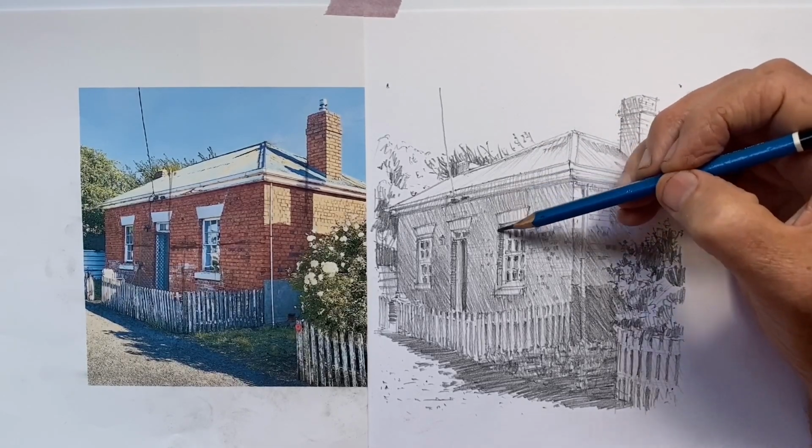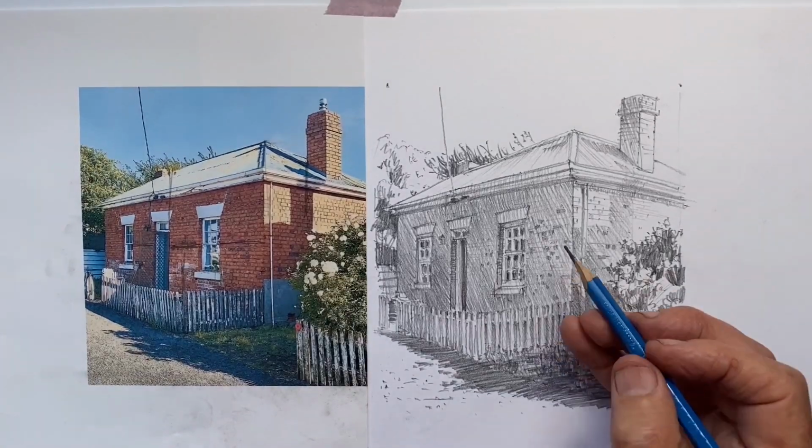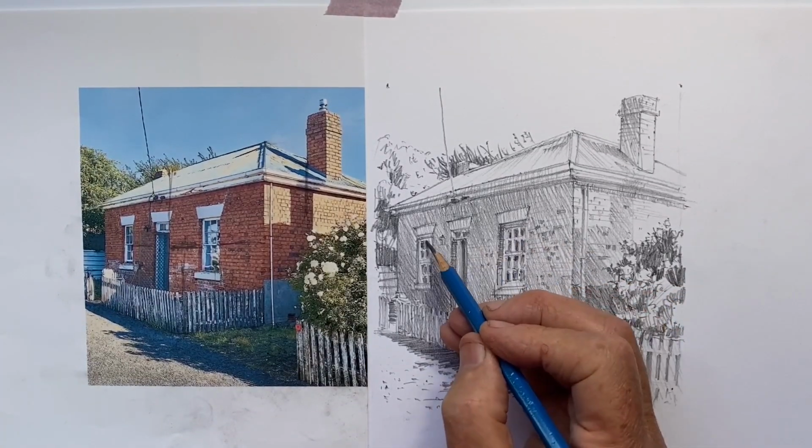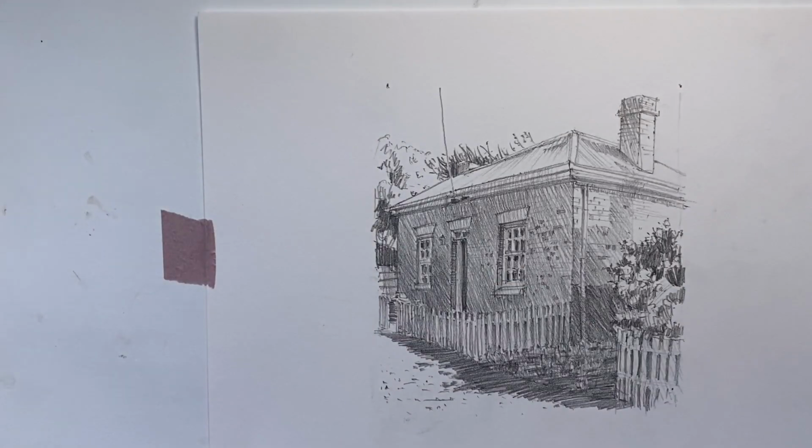And now I'm just darkening the brick wall so that those white concreted lintels over the tops stand out a little bit more, but still have a shaded value. And this is it. What do you think?